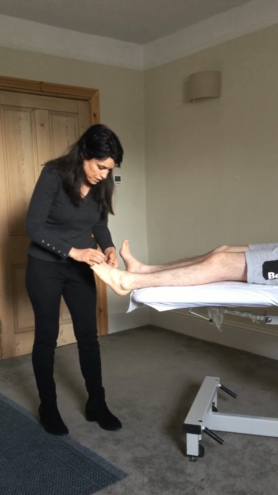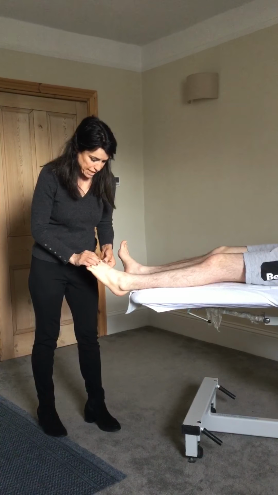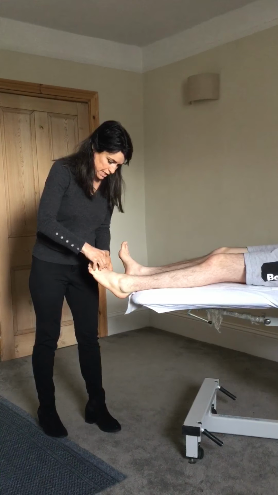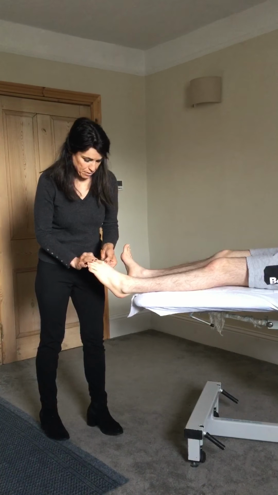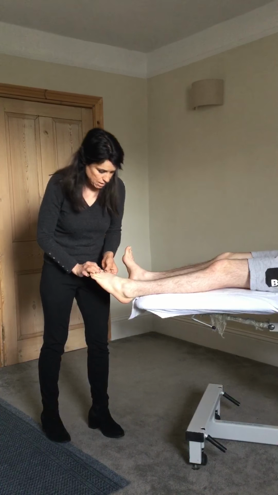And I'd want to also test the big toe, first metatarsophalangeal joint in particular, so it's quite an important joint to test. So we're looking for 70 to 90 degrees here of dorsiflexion, and about 40 degrees of plantarflexion there. No problems there? No. Lovely.